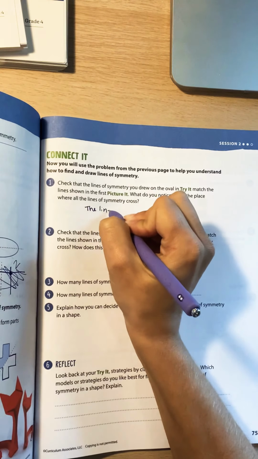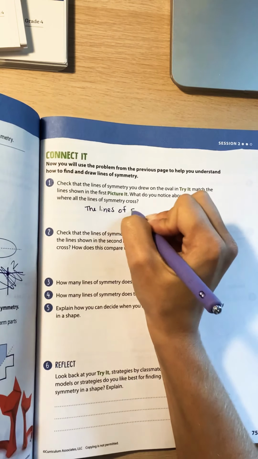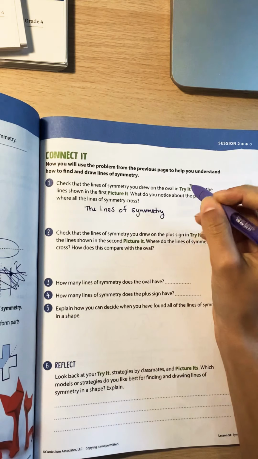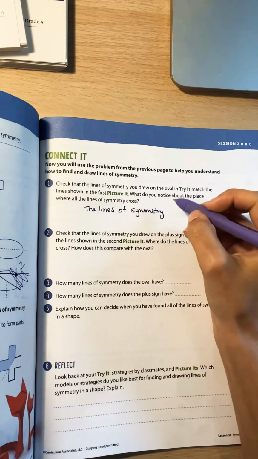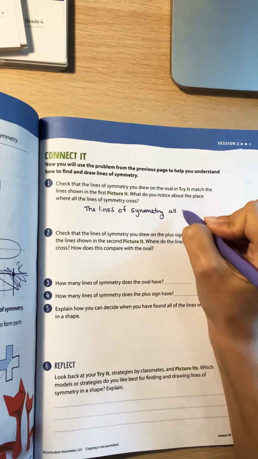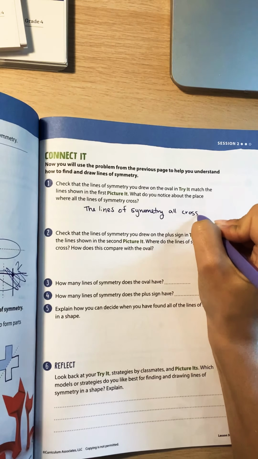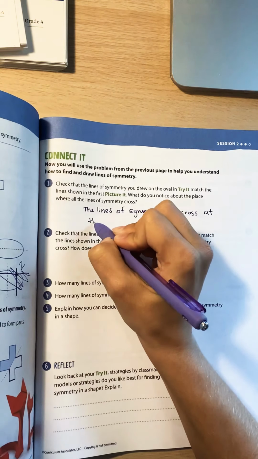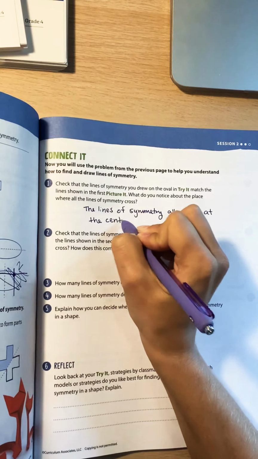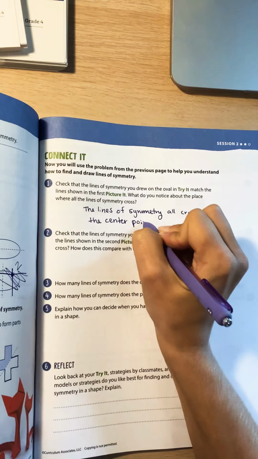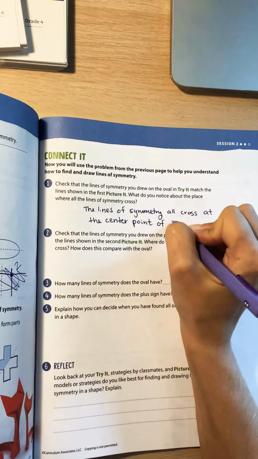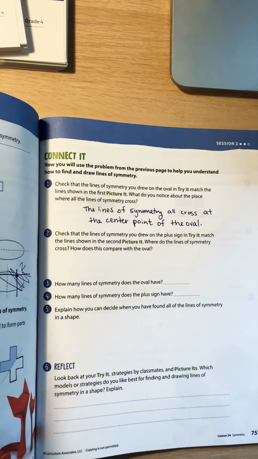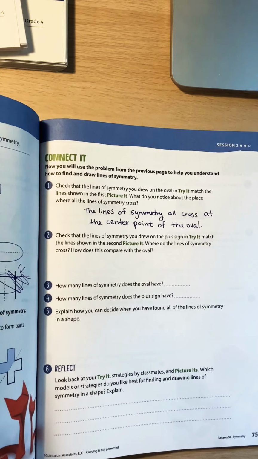The lines of symmetry, whoa, those are M's. Kind of got a little cursive. The lines of symmetry all cross at the center point of the oval. Okay, or they cross in the middle or something like that, right? Okay, number 2.